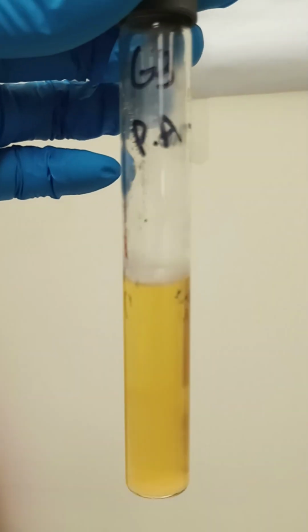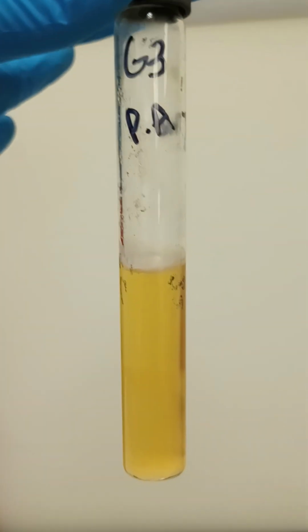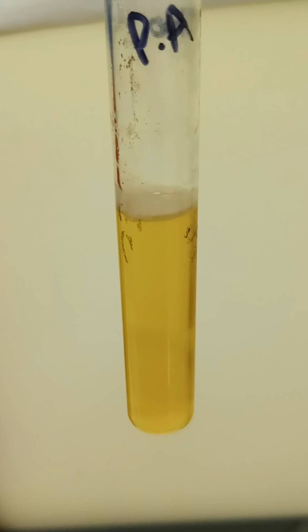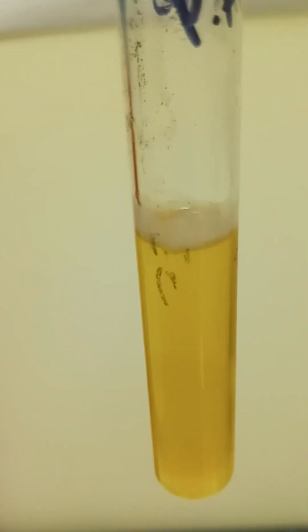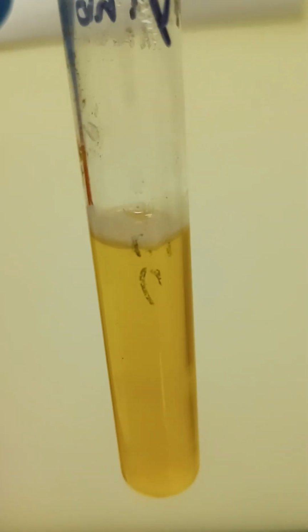Here's another thio. This is the PA. I forget what that stands for. There is a film all across the top of it. You can see it's starting to grow up the glass. At the end of this video, I'm going to go ahead and put all three of the samples that are similar all together.